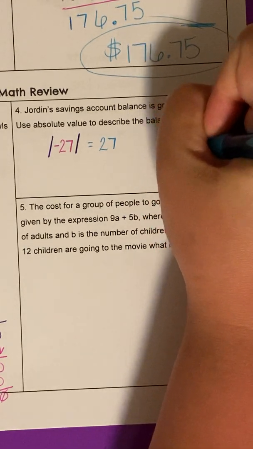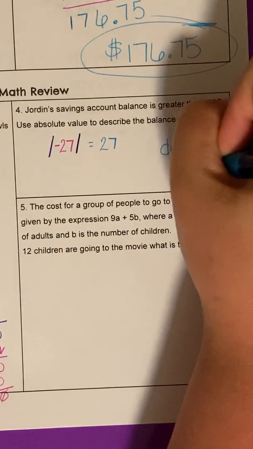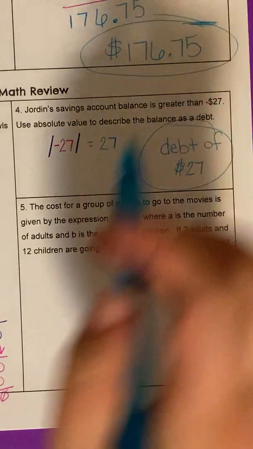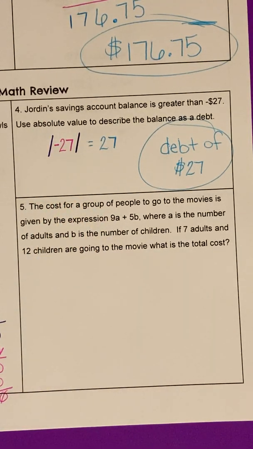So it's going to be greater than a debt of $27. So you can write debt of $27, because the absolute value of negative 27 is 27. So she has a greater debt than that. So it's going to be a greater debt of $27.